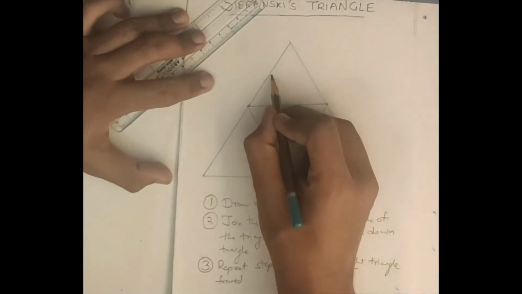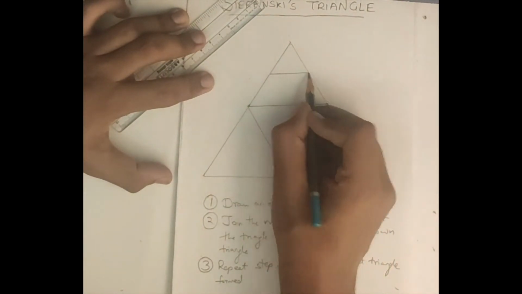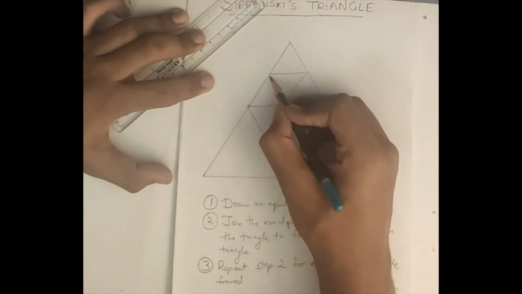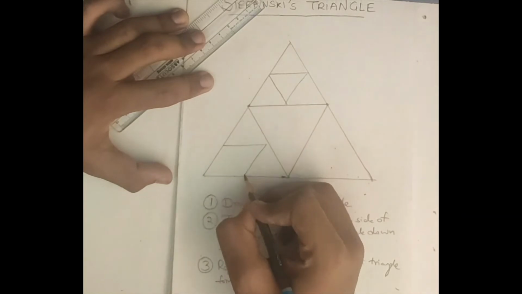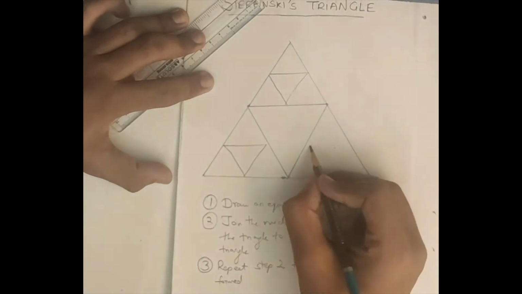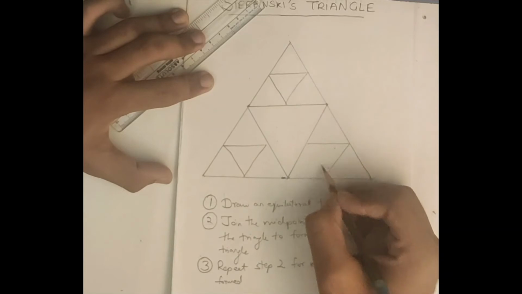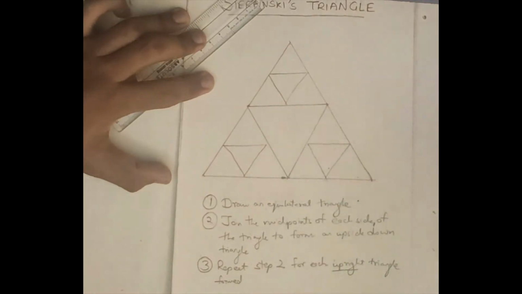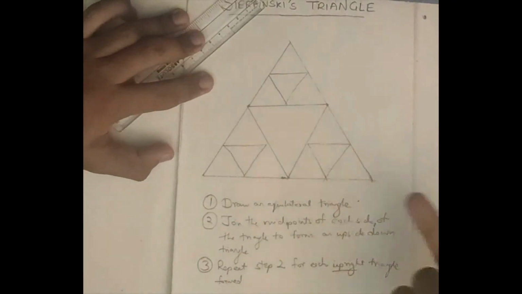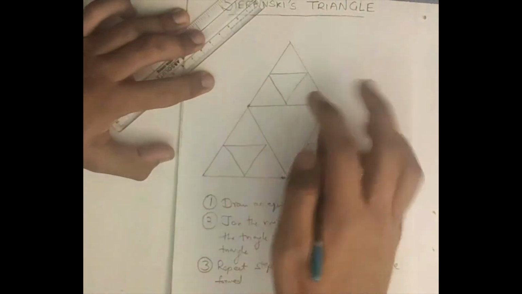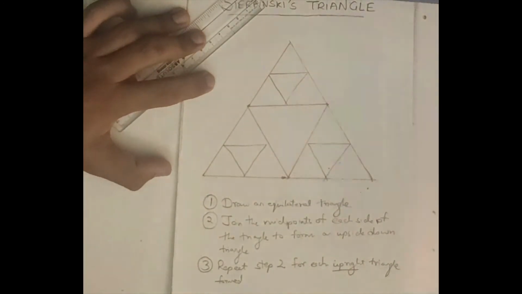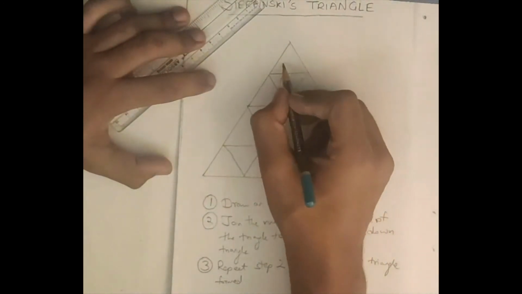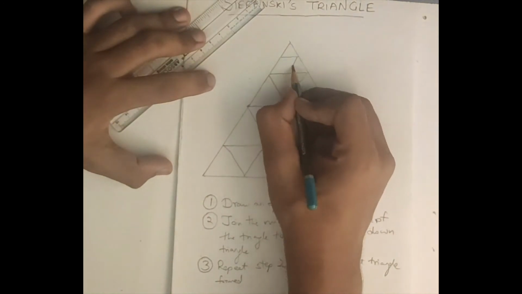So let's see here. And we keep on repeating step 3 again and again, and we draw more iterations of the Sierpinski's triangle. So for each of the upright triangles which are formed, you draw more triangles inside them. So like this.